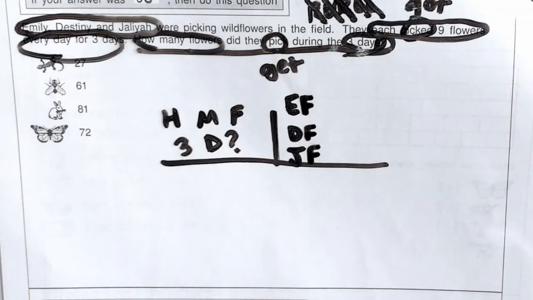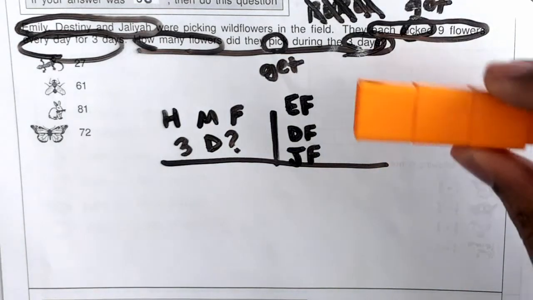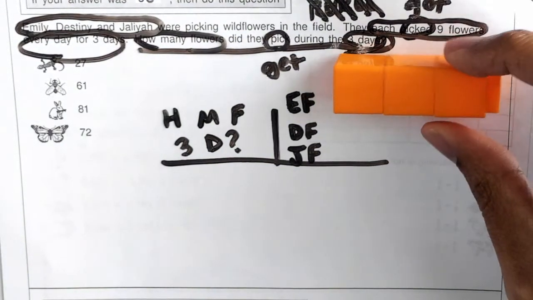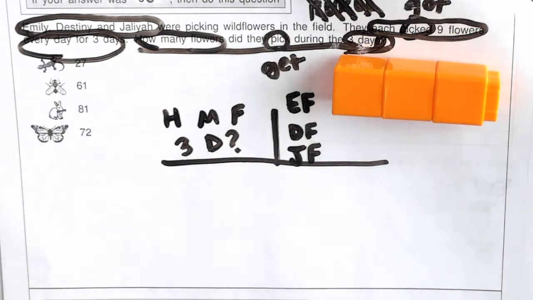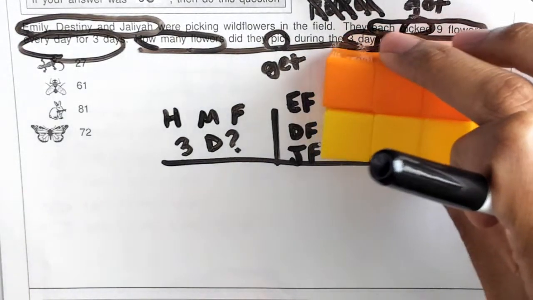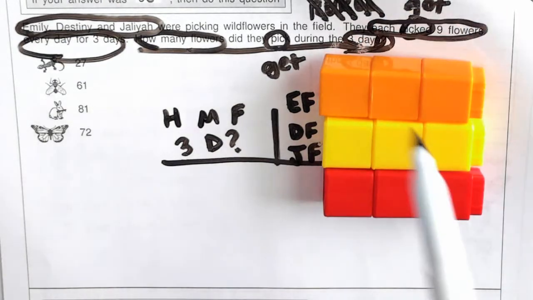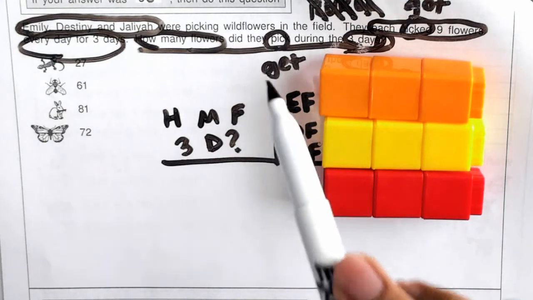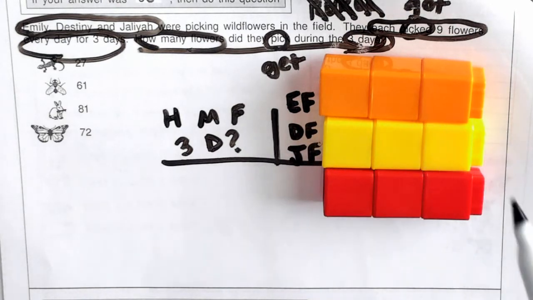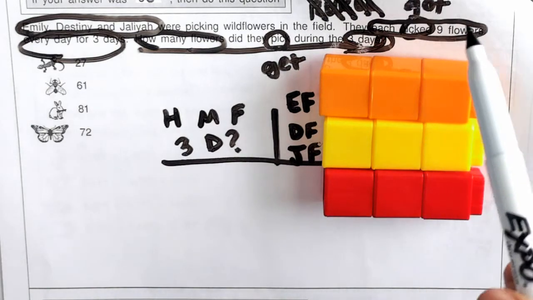So I know that they were picking the flowers for 3 days, so I'm just going to use these manipulatives to represent the 3 days. Here are the 3 days for Emily, here are the 3 days for Destiny, and here are the 3 days for Jalea.